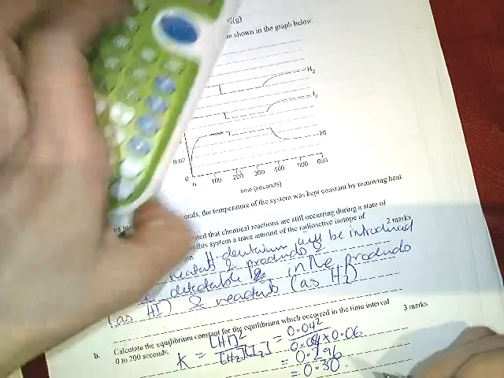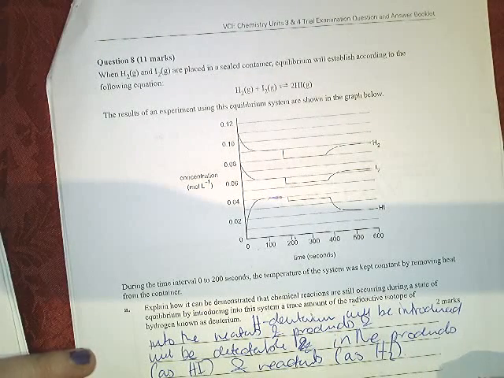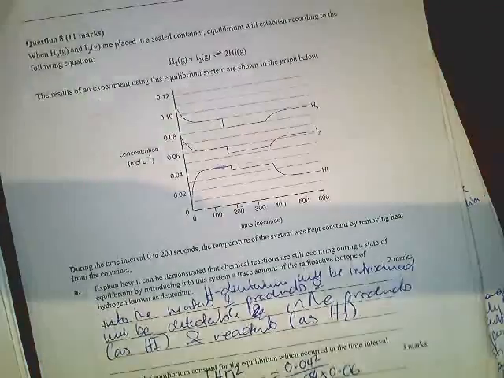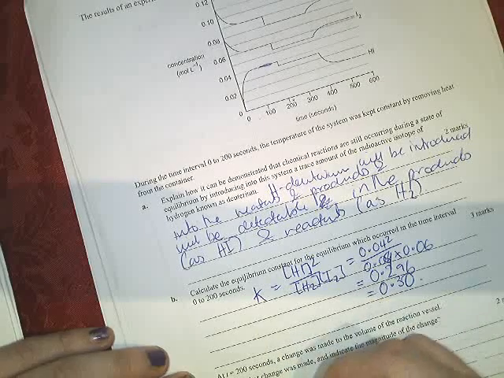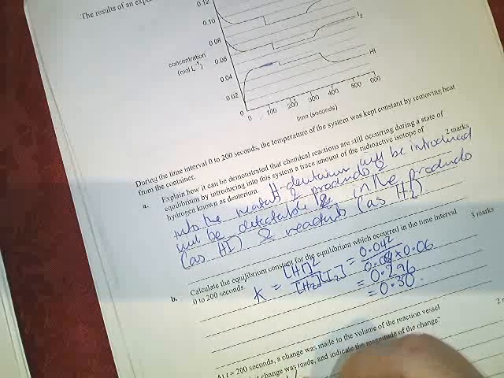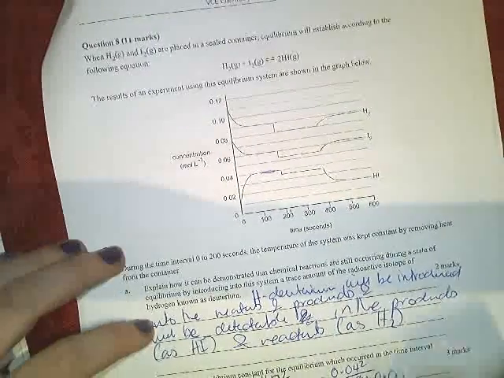At t equals 200 seconds, a change was made to the volume of the reaction vessel. Outline what change was made and indicate the magnitude of the change. So it was definitely, it decreases concentration. So the volume must have been increased. Okay, so let's work out by how much. Now, the way you can do it is just by comparing one.